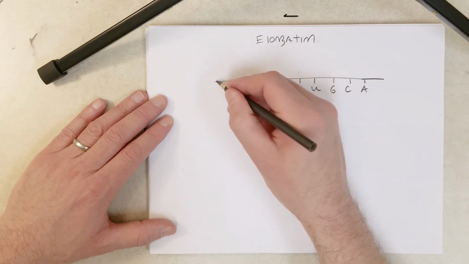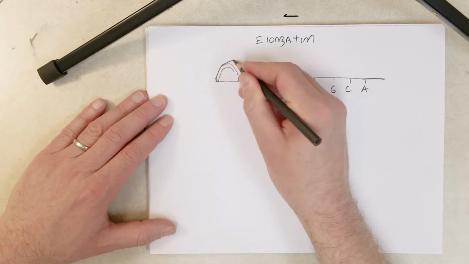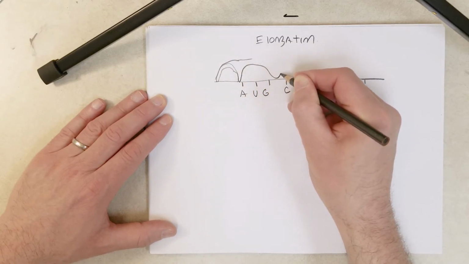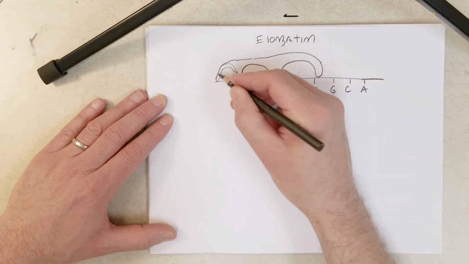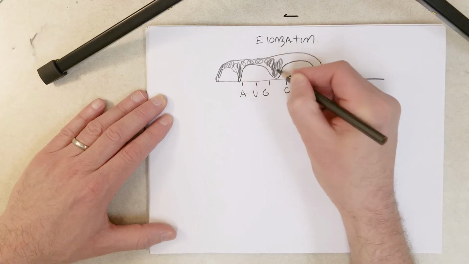Okay, we want the E site over here. So there's our small subunit. I'm not going to diagram the large subunit anymore. You just know it's there.